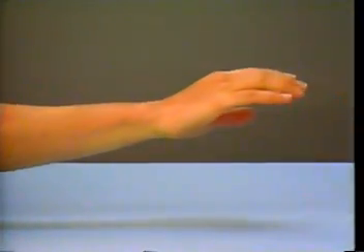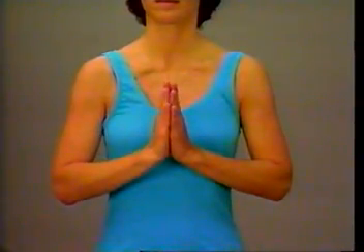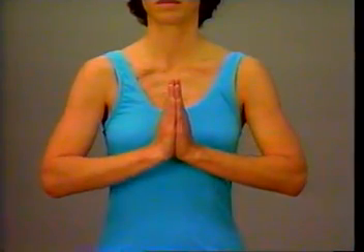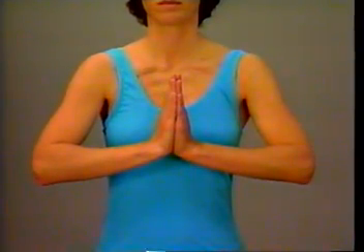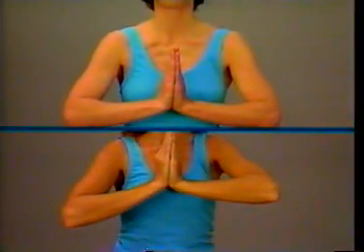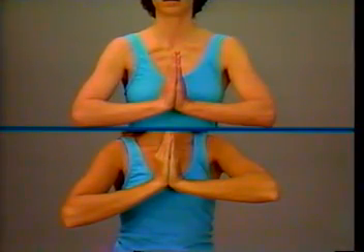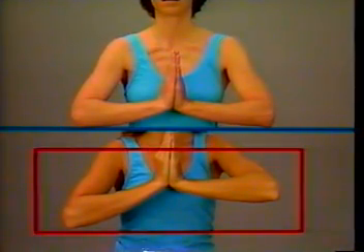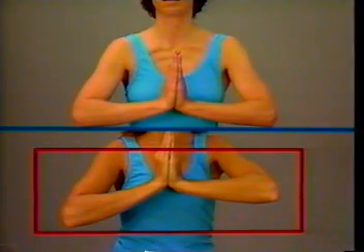Passive wrist extension can also be assessed bilaterally by having the patient place the palms together in the prayer position and attempt to bring the elbows up as high as possible. Note in the patient with decreased extension on the right wrist, the right elbow cannot be lifted as high as the left.